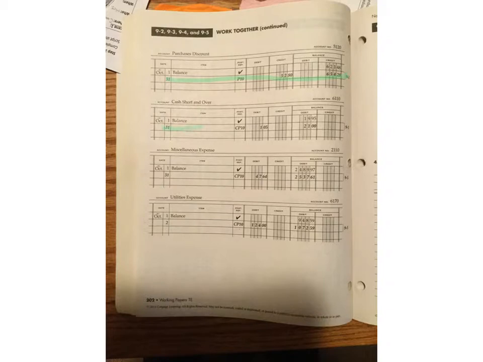You will notice the cash short and over. That was in the general journal column. That was also general journal column for miscellaneous expense. I keep saying general journal column, but it's that general debit column. And then the same for your utilities expense, that 124.